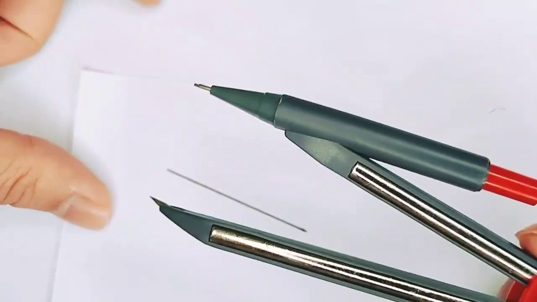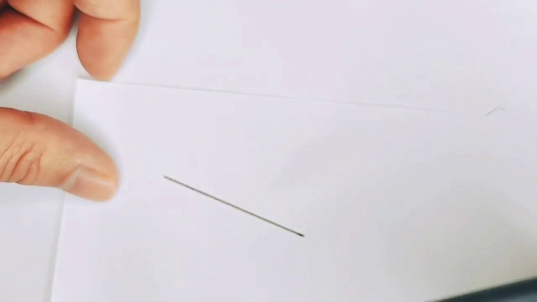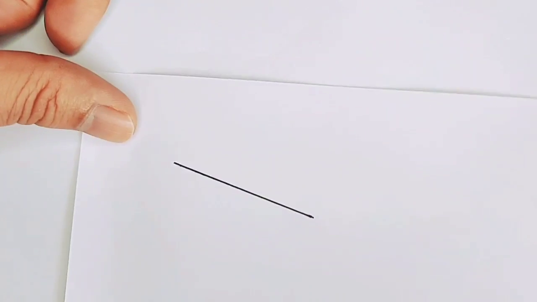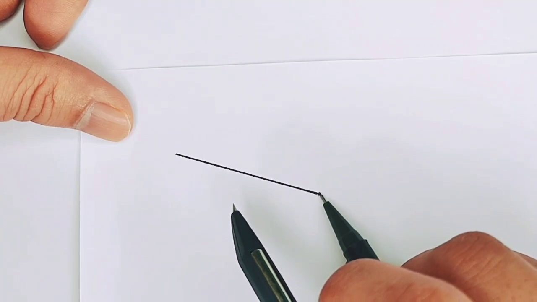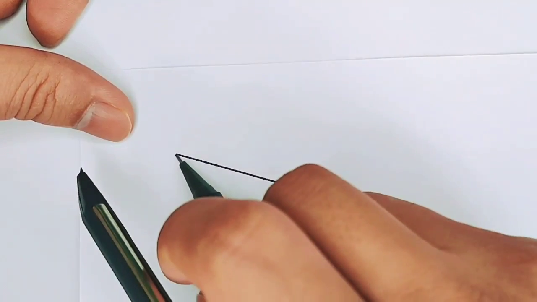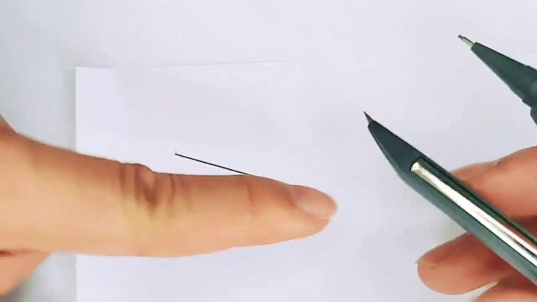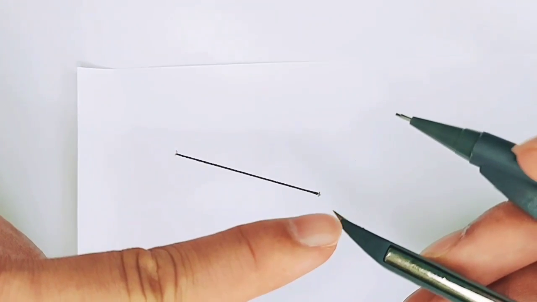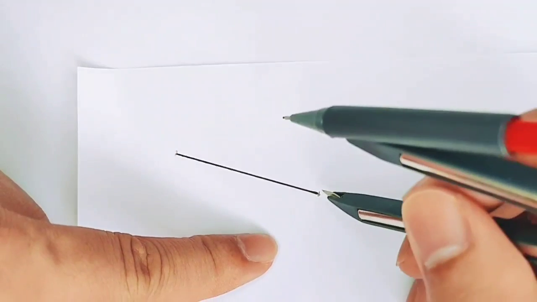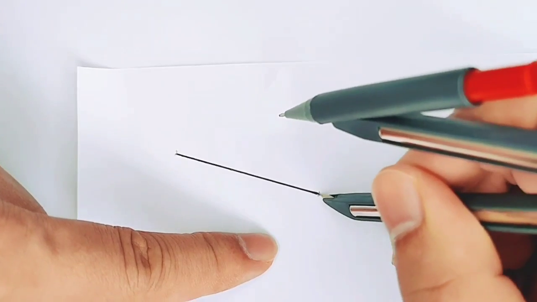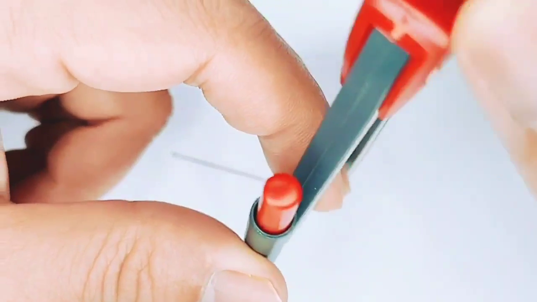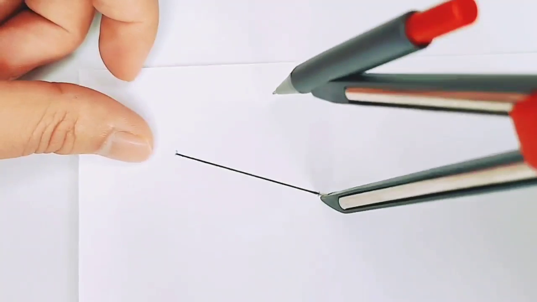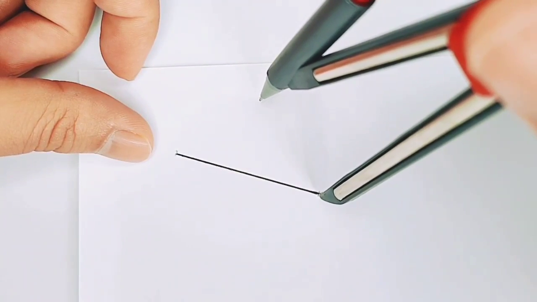Is by using this, a compass. So let's begin now. You see both ends of the line, here and there. And you see this needle. We're going to place this needle on top of the end of the straight line. So this is how we are going to construct a perpendicular bisector.